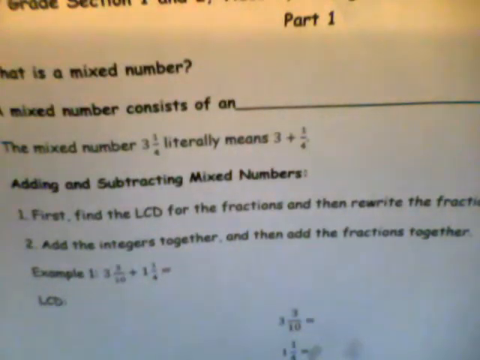So as you know, we've been working with fractions a lot the last couple of days. So tonight we're going to talk about adding and subtracting mixed numbers. So first of all, I want to just review what a mixed number is.